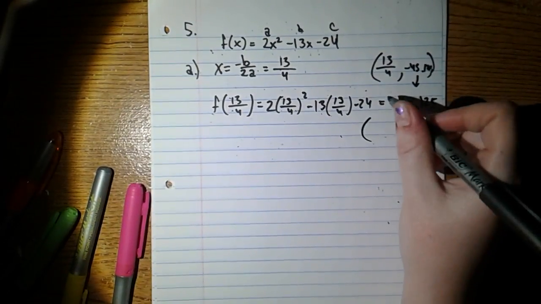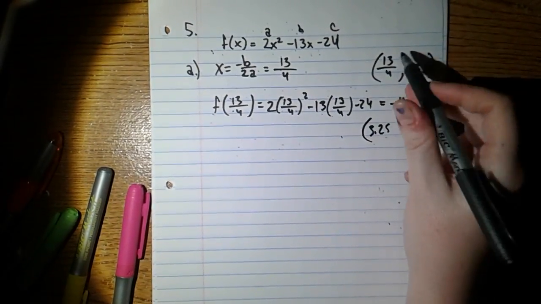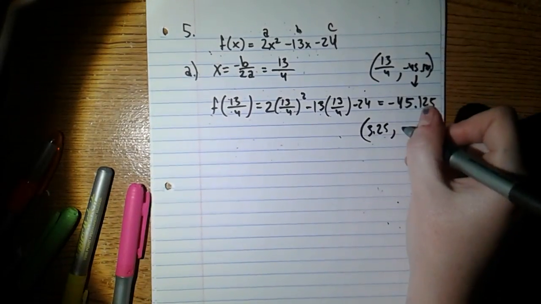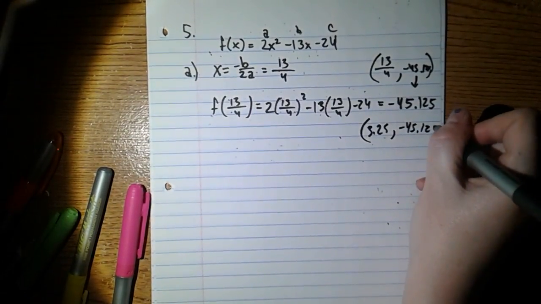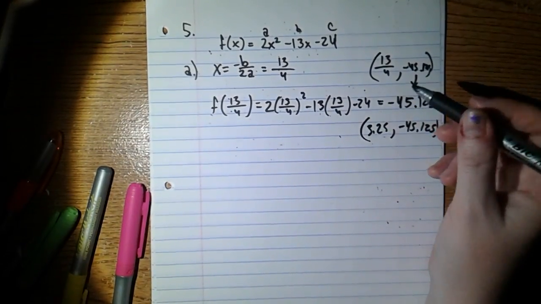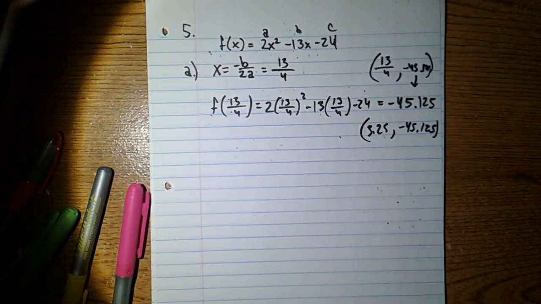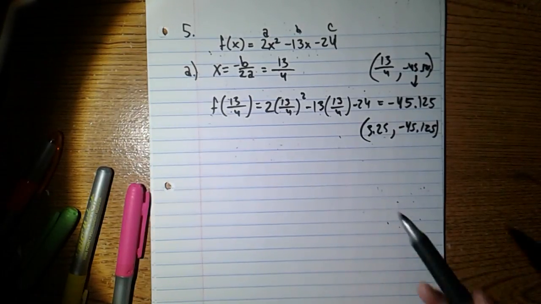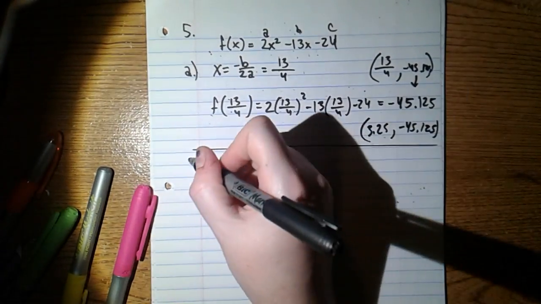So we can rewrite this as 3.25, because that's what 13/4 is, comma, negative 45.125. Because you'll want to either put it in all decimal or all fraction. That's kind of the idea. It's just what you're supposed to do. Okay, so now we got that part done.